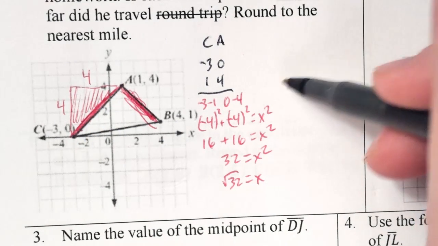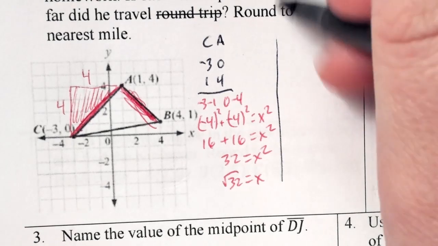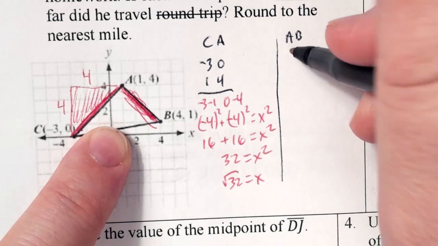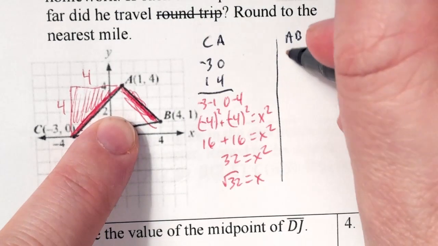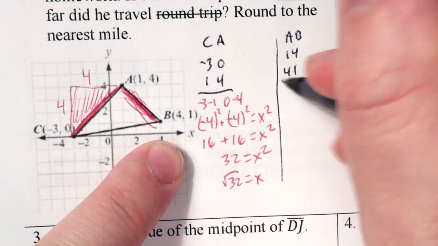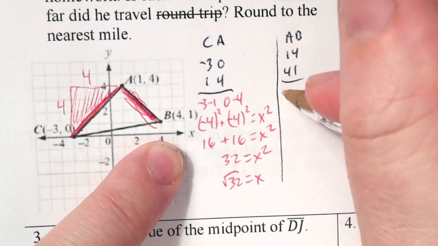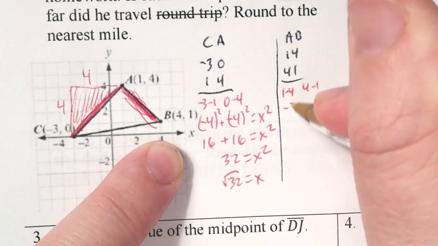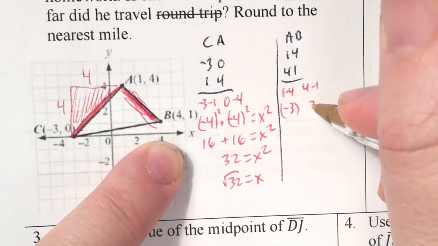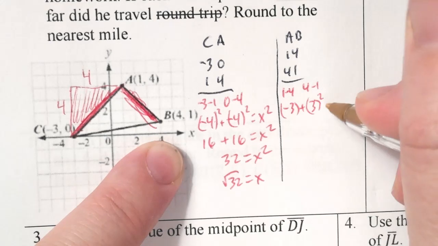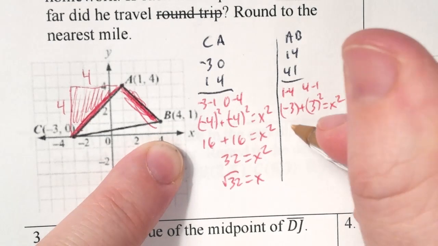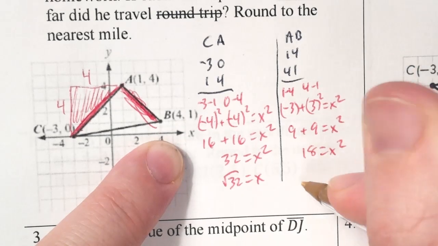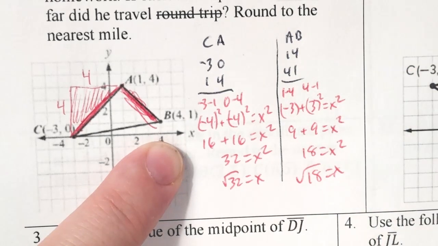All right, if we do this again, and we go from A to B this time, so to find that distance, we would have 1, 4, and 4, 1. So if we subtract those, so we get 1 minus 4 and 4 minus 1, that'd be -3 and a positive 3. So you would square those, equals x squared. So that's 9 plus 9 equals x squared. It's 18 equals x squared. We've got the square root of 18 is equal to x.